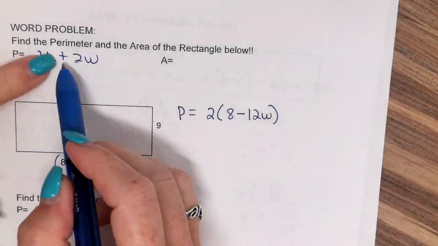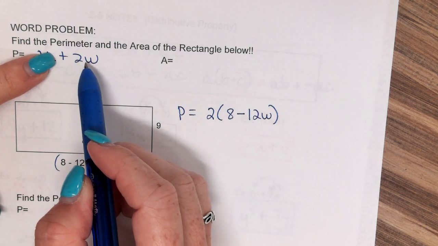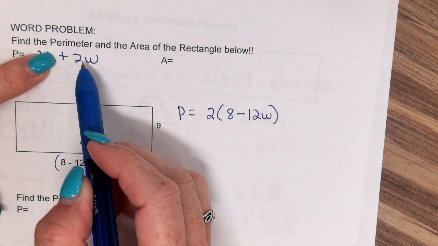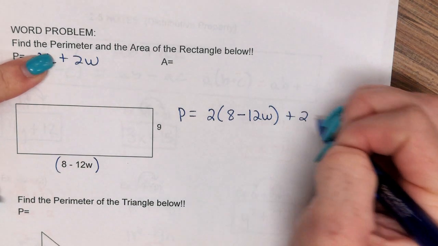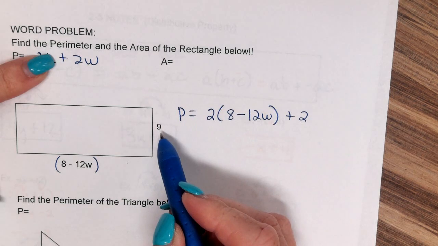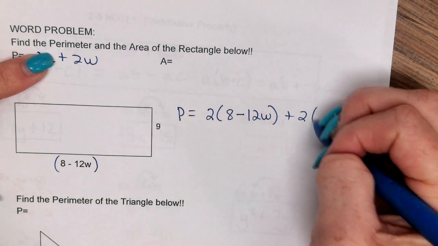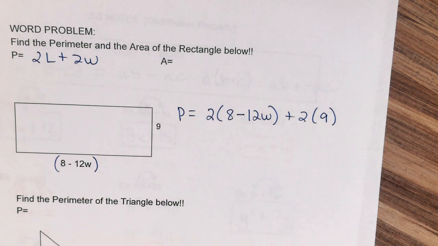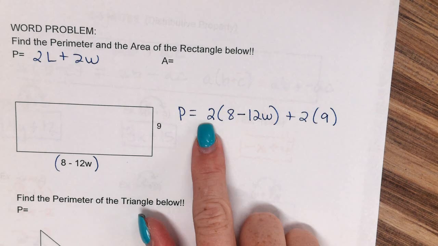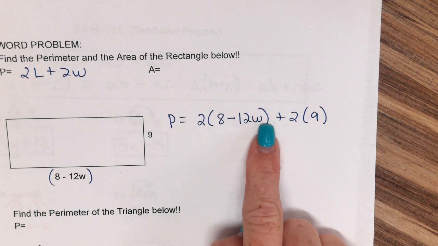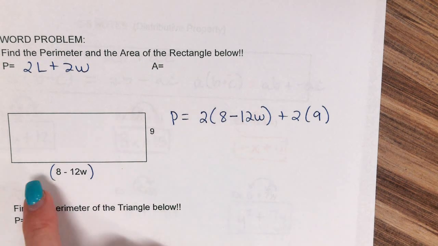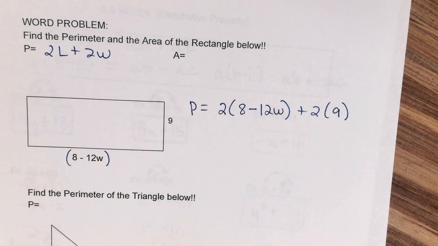What's the next part of the formula say? Plus 2 times the width. Plus 2 times, what is the width? Guys, what's the width? 9. Do y'all understand where I got these numbers from? This is 2 times the length plus 2 times the width. I just plugged in what they gave me for length and width.